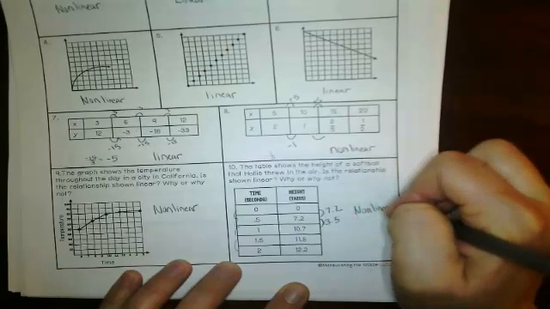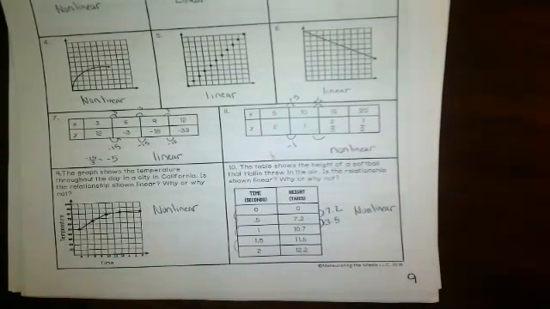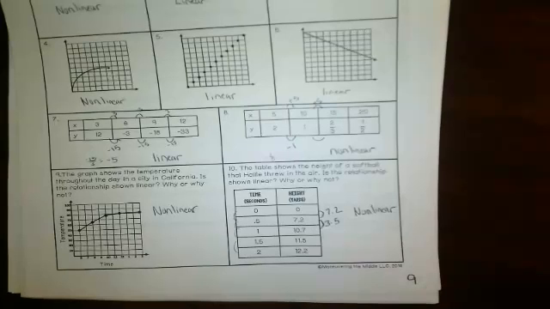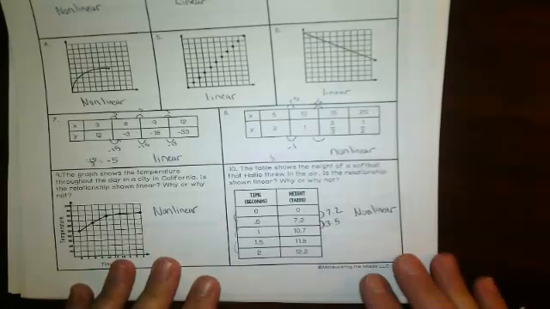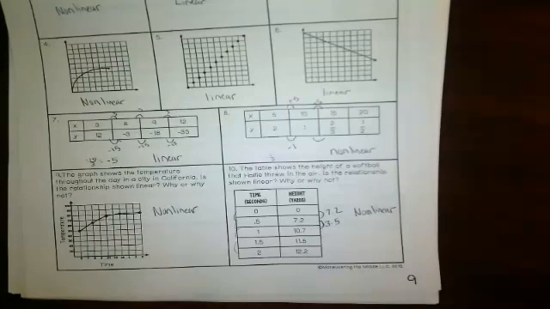And as far as 8th grade goes, once we determine that something's nonlinear, we're kind of done with it. You're going to be studying nonlinear functions more in 9th grade. And after today, you and I will delve into linear functions in a little bit more detail.